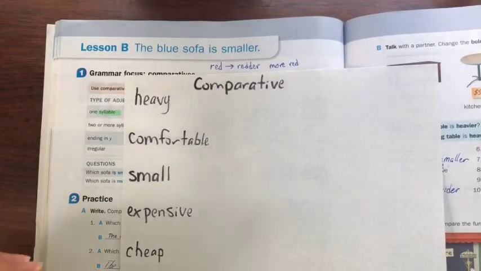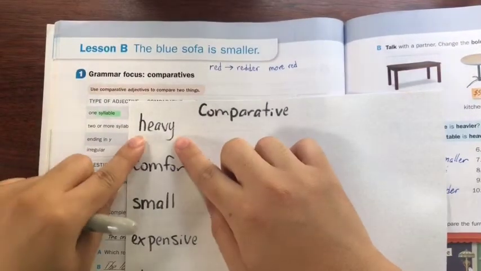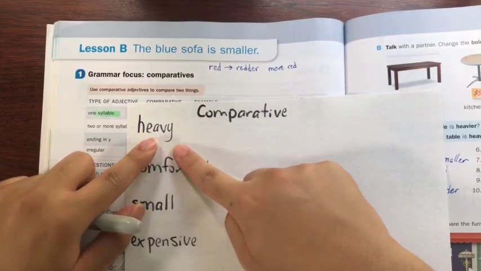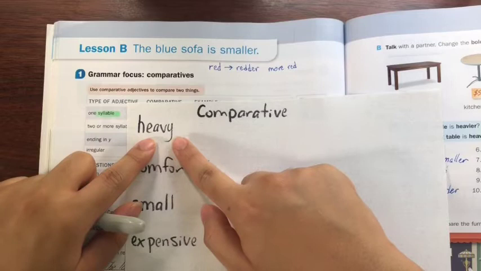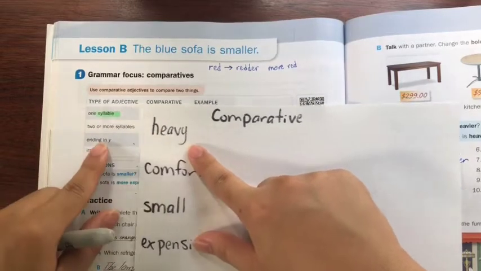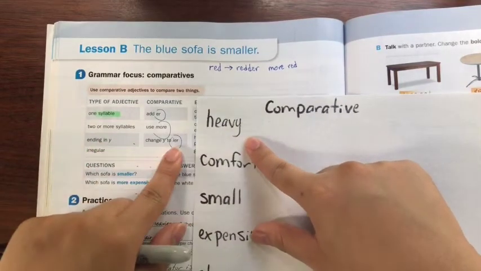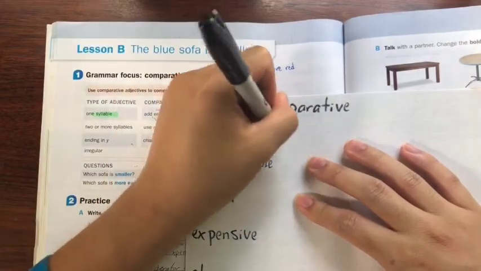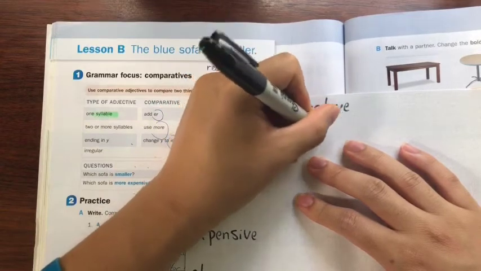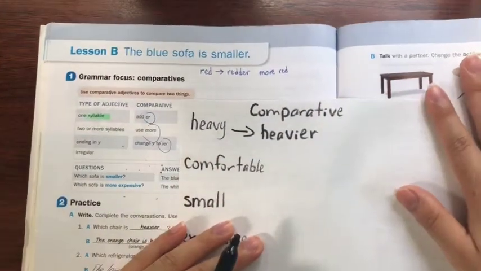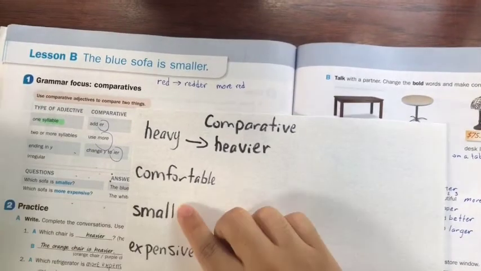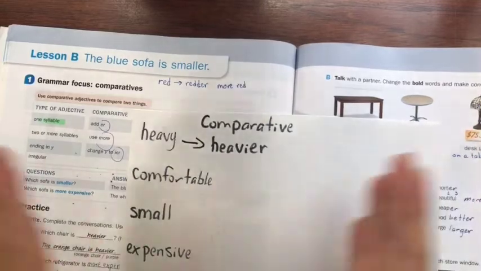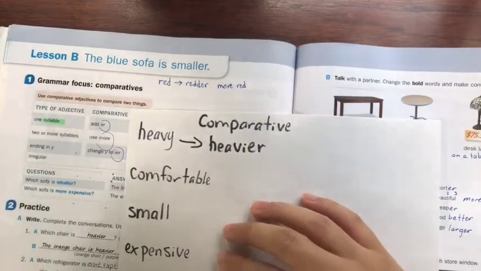Okay, so let's get some practice. We have the word heavy. We want to use the comparative for heavy when we compare two things. So how do we change this adjective? Heavy ends with the letter Y, so we change Y to IER. Heavy becomes heavier. Comfortable. How many syllables is in comfortable? Comfortable has 3 syllables.